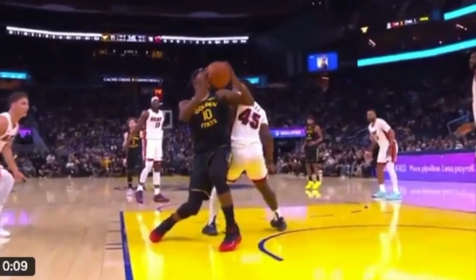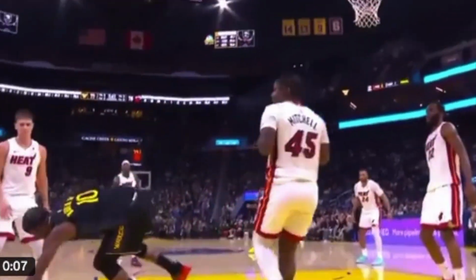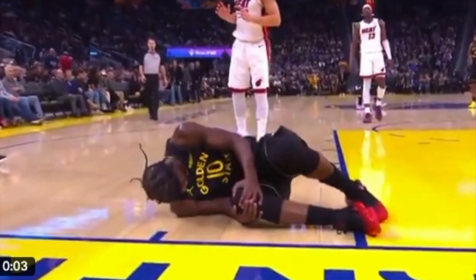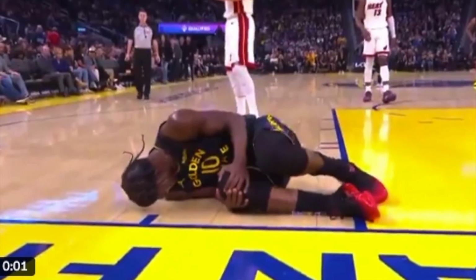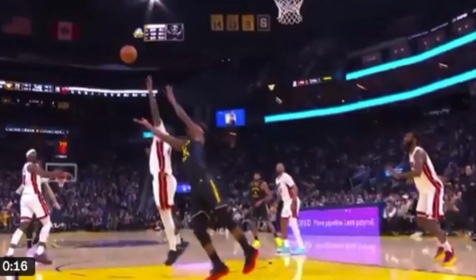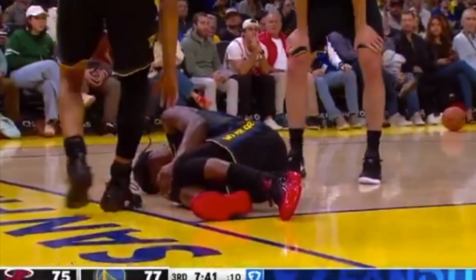All-Star Warrior Jimmy Butler suffered a right knee injury in this game versus the Miami Heat Monday night. In this video, we're going to be breaking down Jimmy Butler's knee injury, how it likely happened, what's going on inside the knee from an anatomy standpoint, and what the treatment and recovery timeline typically look like for an elite NBA player.